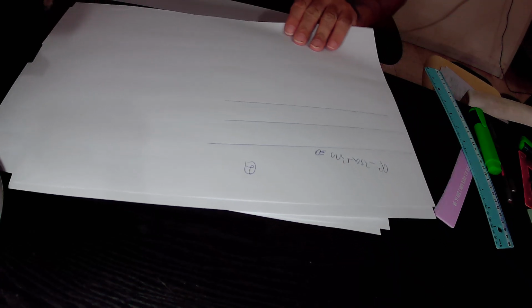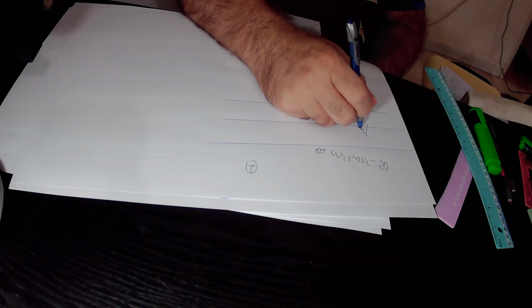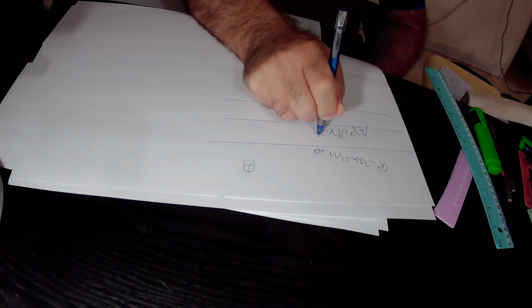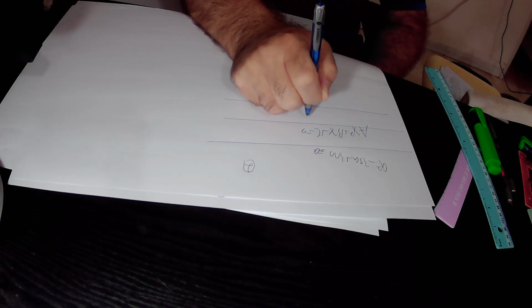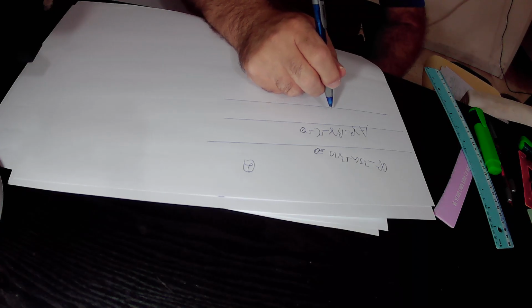So actually this is a quadratic equation, and the general form of a quadratic equation is ax squared plus bx plus c equals 0. Here a, b and c are the coefficients of this quadratic equation, and x is the variable that we are looking for.